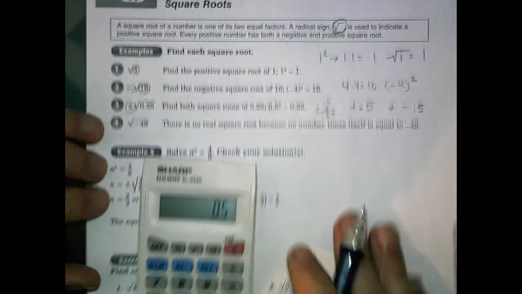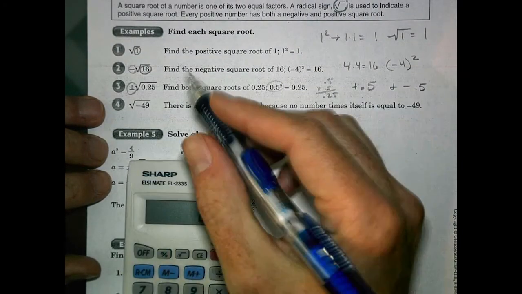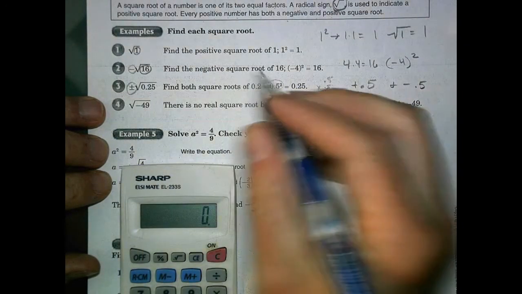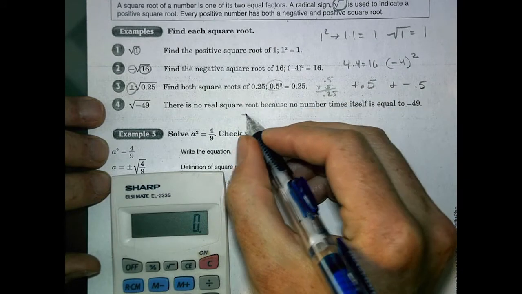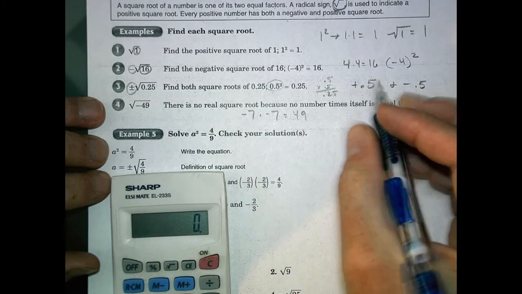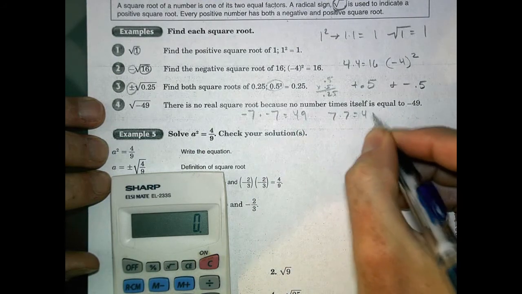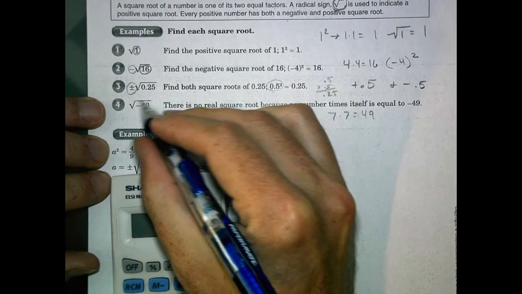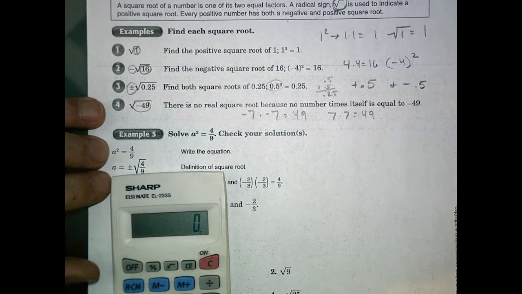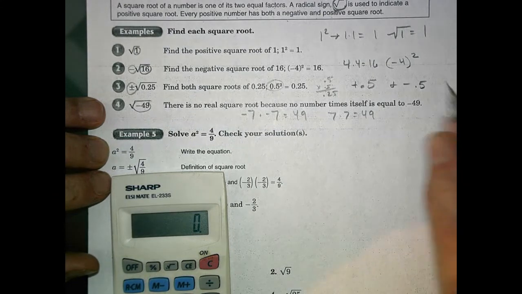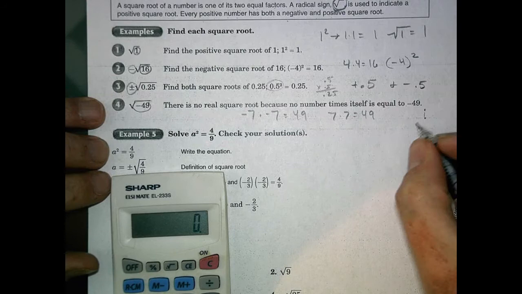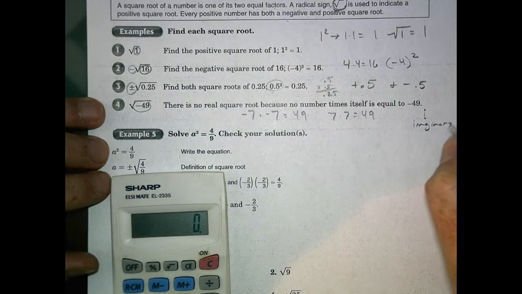Okay, and then find this one here. With a negative square root, you can't do that. You can't take a square root of a negative number because there's nothing that would work for that. A negative number times a negative number equals a positive 49, and 7 times 7 equals 49. There's no way to get to a negative 49, so it's not possible. So there's no real square root. It doesn't exist. Later on in math, you might discover that there is a solution, but we call those i, or imaginary numbers, because they're not real.